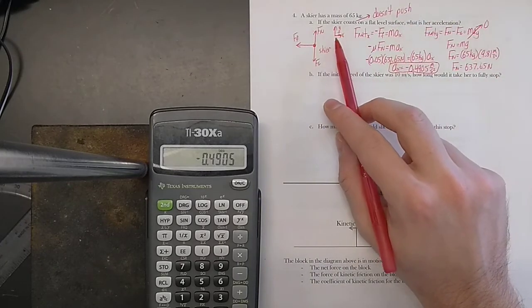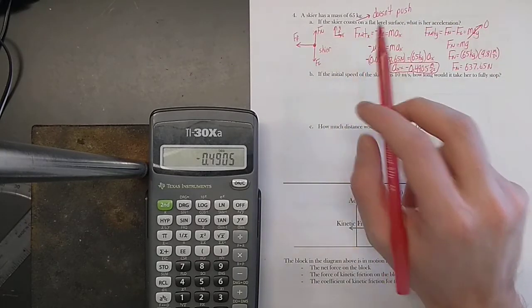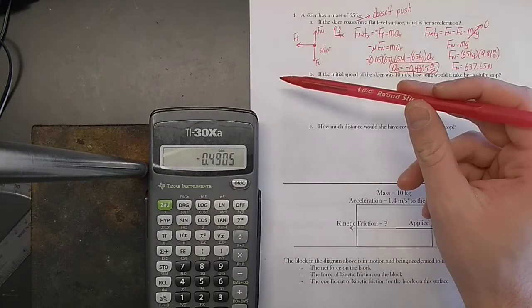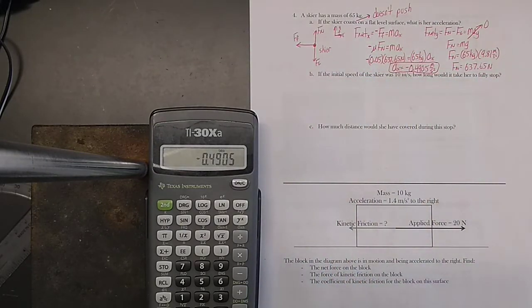What does the negative mean? Look at your axis. You said positive was to the right. This just means that the skier is accelerating to the left. If they're moving to the right but accelerating to the left, they're slowing down. This makes sense. If you're just gliding to a rest on skis, you're probably slowing down over time.